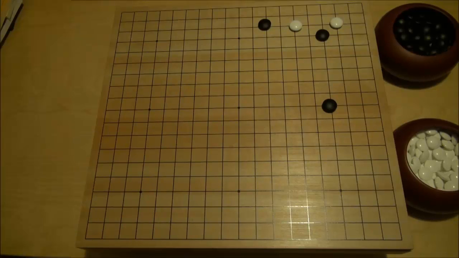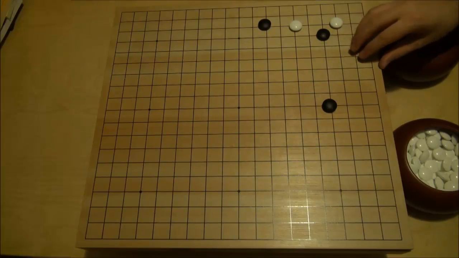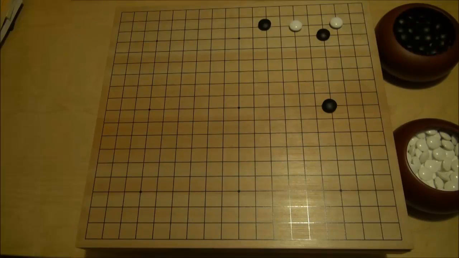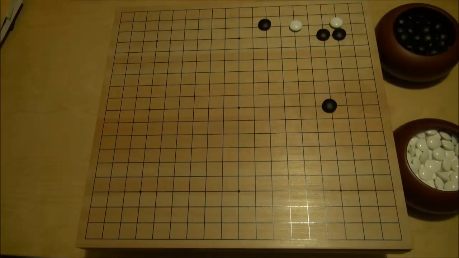Black basically has two responses here, which is this one and this one. Both are Joseki. So in this case, what is the better response for black? Well, the answer is here. The reason is because in Go you always want to make your stones efficient.